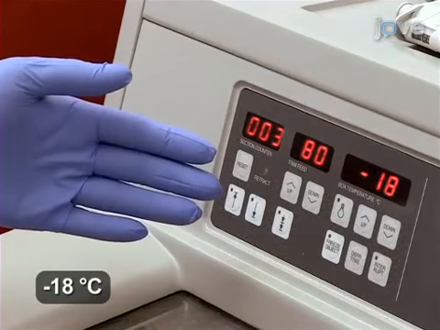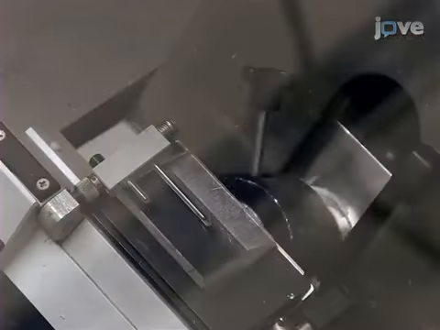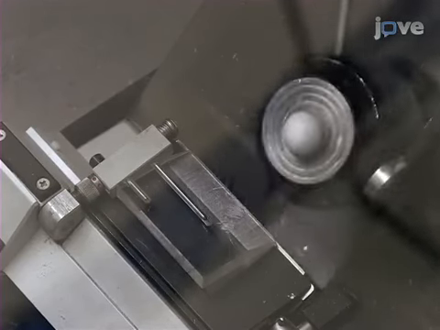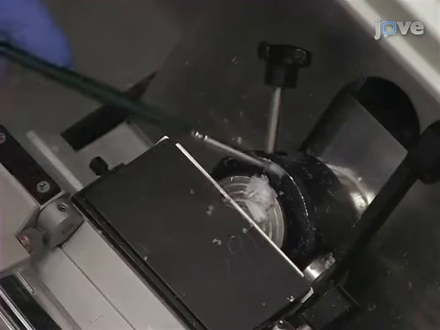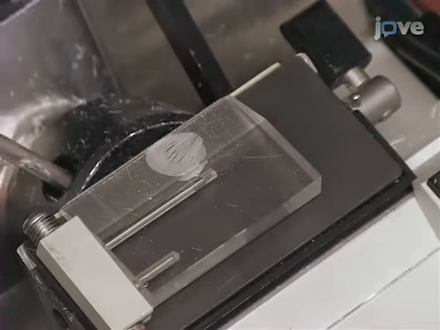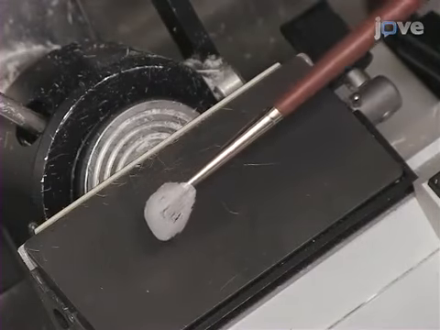When the cryostat has equilibrated to optimal temperature, cut the tissue equatorially into sections of 20 micron thickness. Discard the first tissue sections and only use slices that are close to or at the equatorial plane.